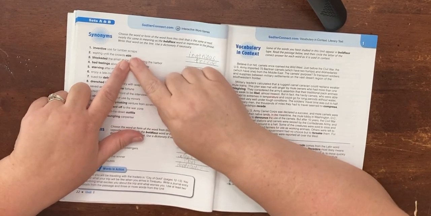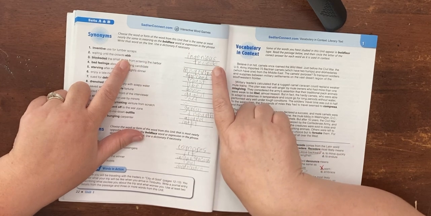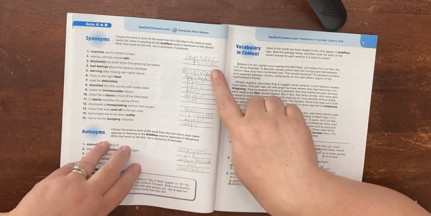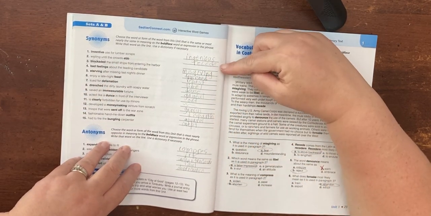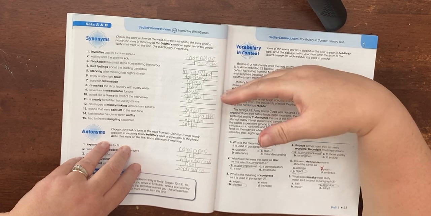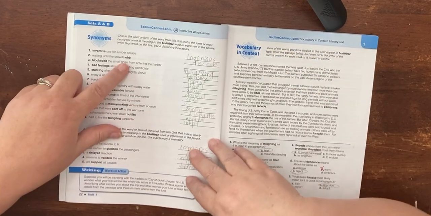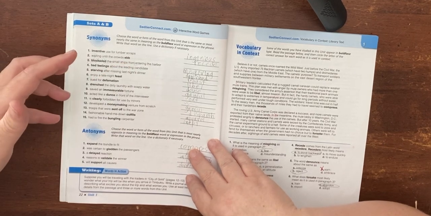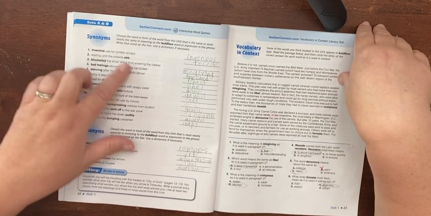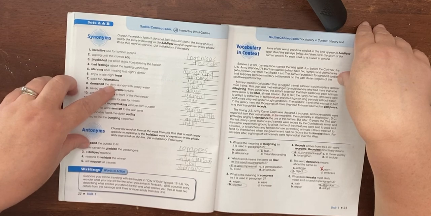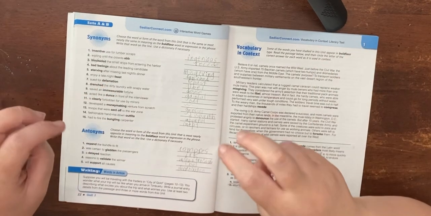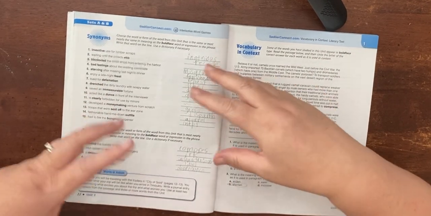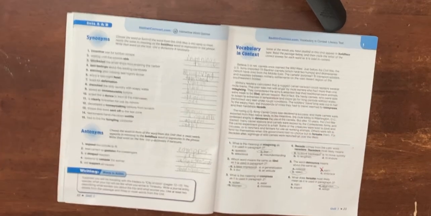They would have to know what the word ebb meant in order to link it to recede. And because when they learned the word recede, they didn't learn any synonyms or antonyms, this could be hard for a student to know. So I found that throughout, sometimes these words that they are supposed to know in order to do this properly might not be common for them to know.